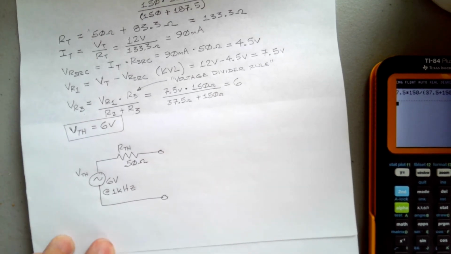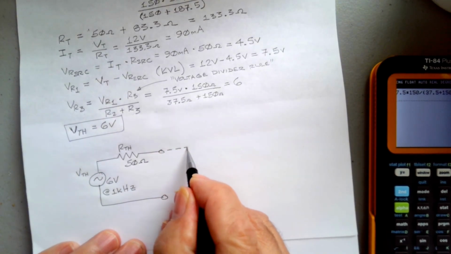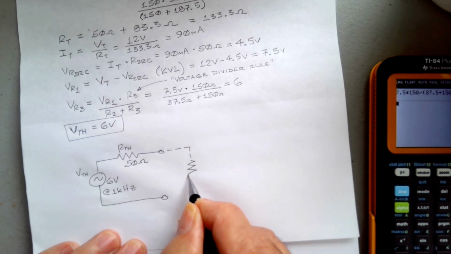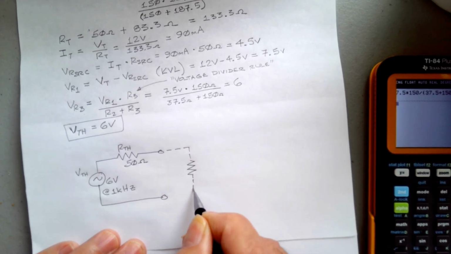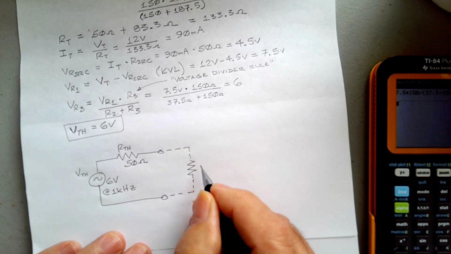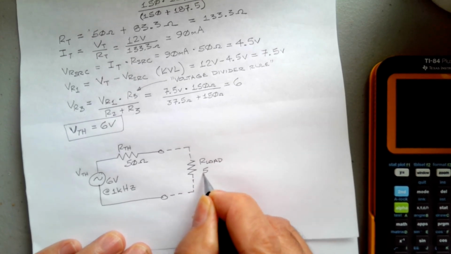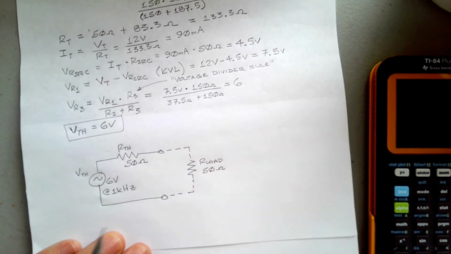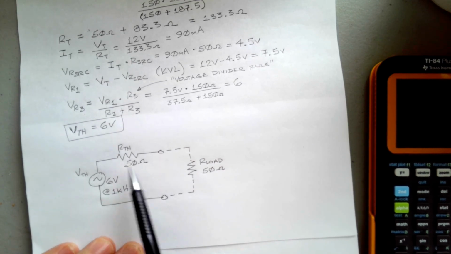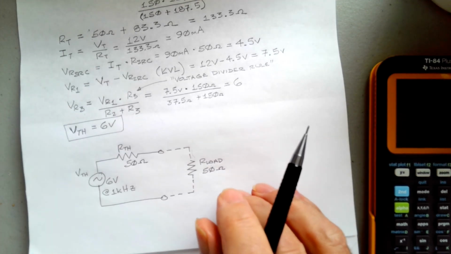And that's kind of interesting, because if we were to tack on, let's put our load resistor out here. So if our load is 50 ohms, we're going to have 6 volts divided across two 50 ohm resistors. We're going to have 3 volts at 50 ohms.